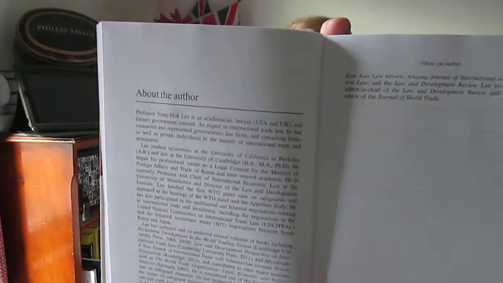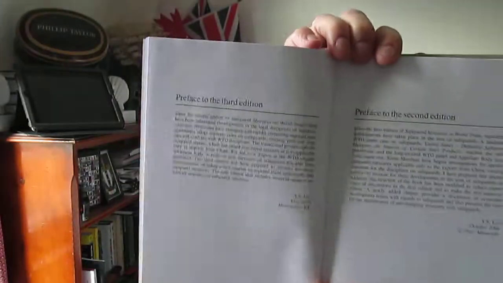There is in fact here a note about the author, and then there are prefaces. And the prefaces are always worth reading. That's about the author himself. He's an expert in international trade law, and he's studied at many different educational institutions. Those are the very short prefaces to the various editions. Always worth reading because you get some idea of where he's actually coming from.